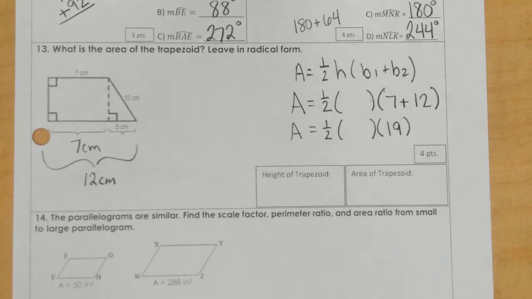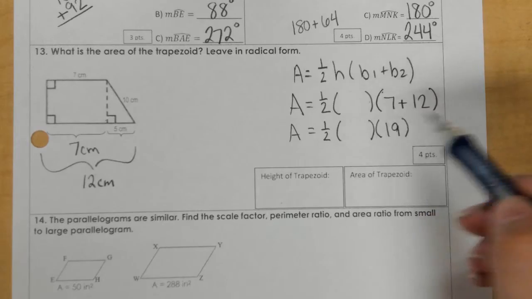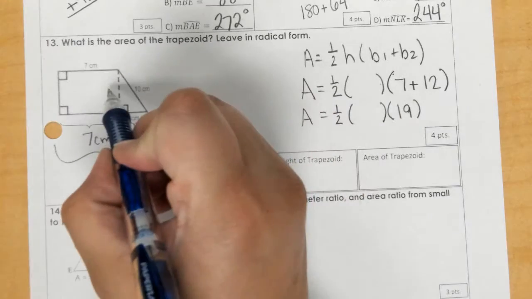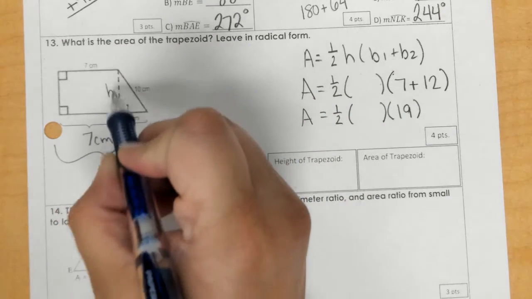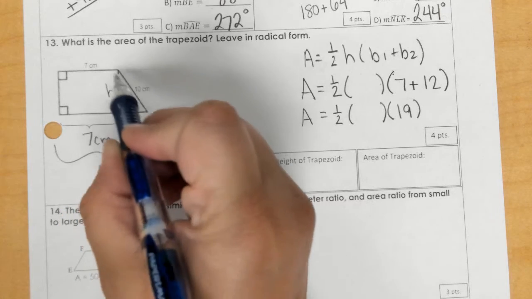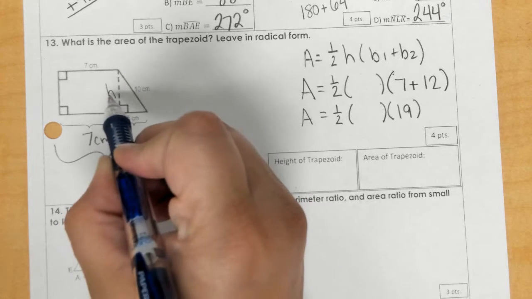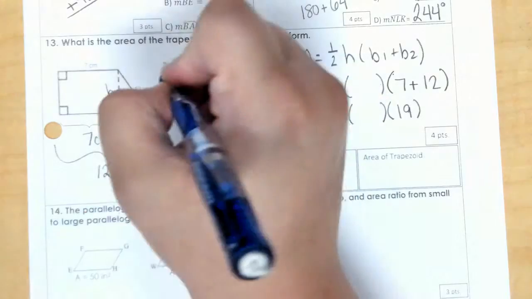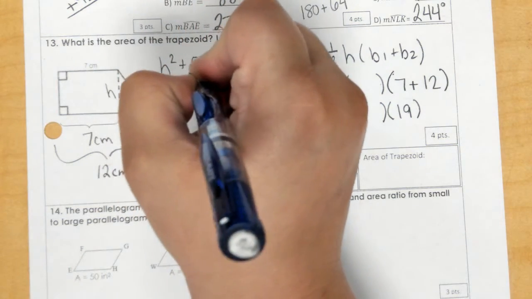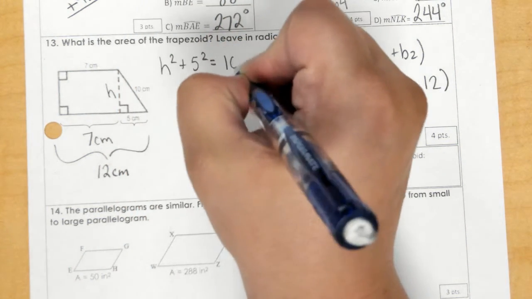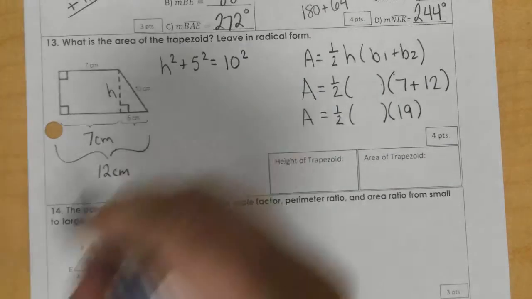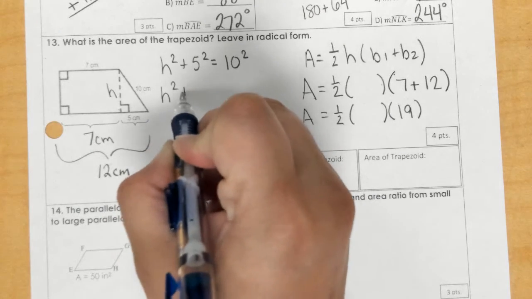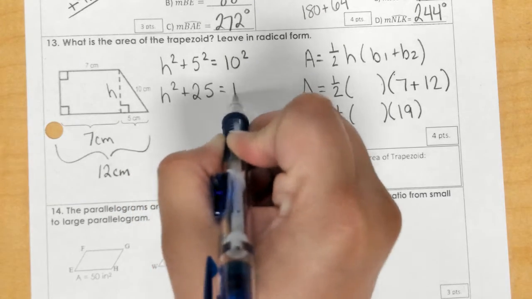So now my goal is to figure out the height. Once I have the height, I can then plug it in and solve this. So over here, my height is this dashed line. I see that there's this triangle created, a right triangle. So I'm going to say h squared plus 5 squared equals the hypotenuse 10 squared. So this would give me 25 and 100.